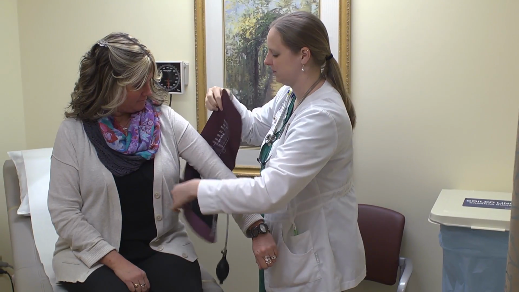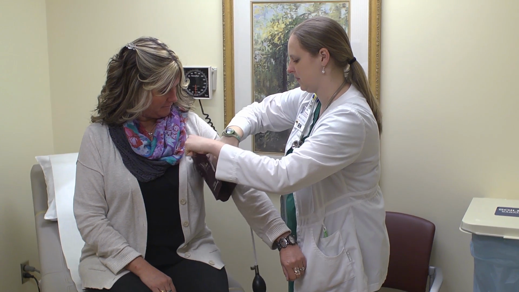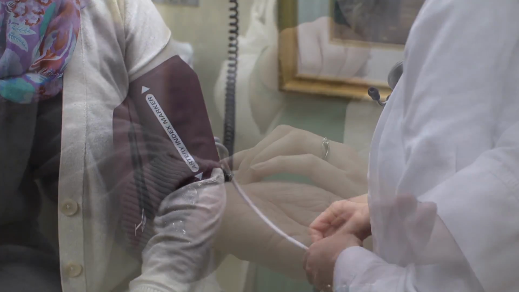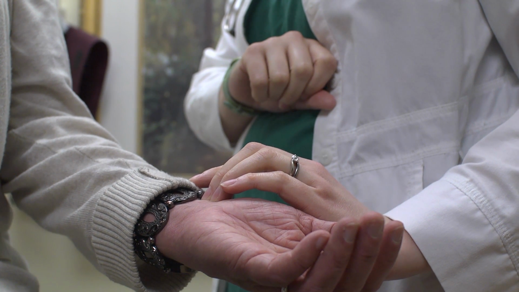You can have side effects related to radiation, but they are totally dependent upon where the radiation is directed. So if we're radiating your breast for breast cancer, there might be skin side effects. If we're radiating your abdomen, there might be some nausea. In the modern era, we have so many medications that control so many side effects from radiation therapy that the quality of life during a course of radiation therapy is better than it's ever been.